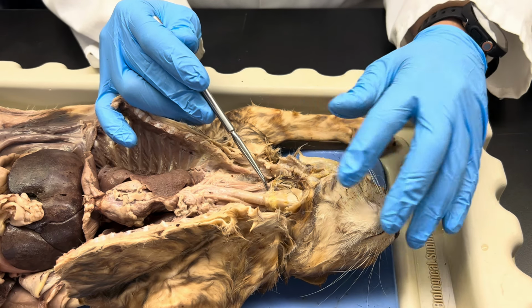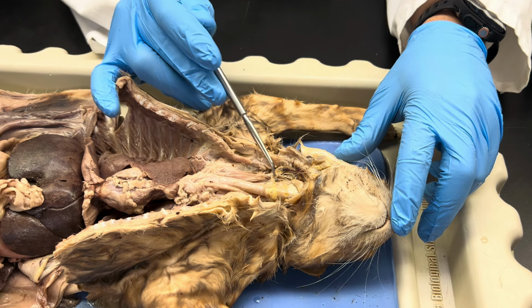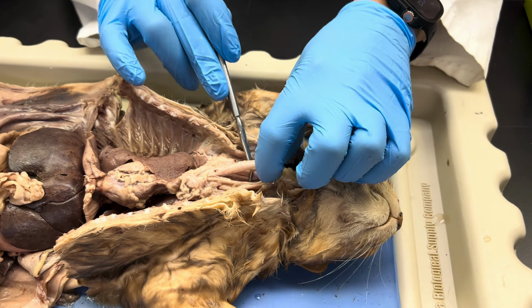All right. So parotid gland, larynx, trachea, esophagus is behind that trachea there.